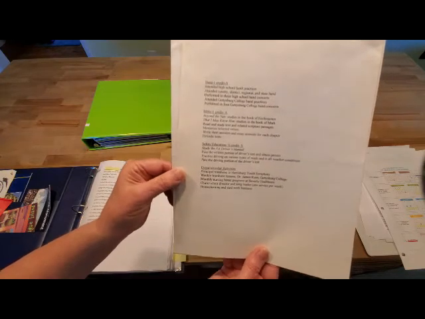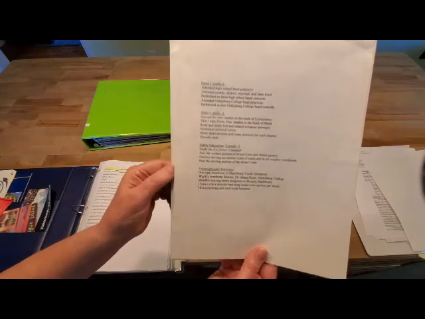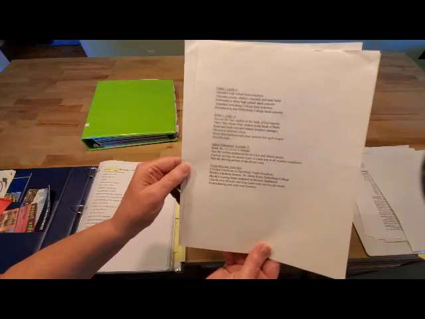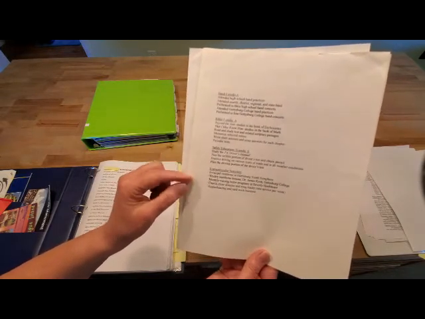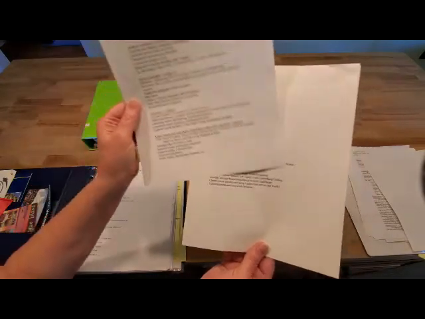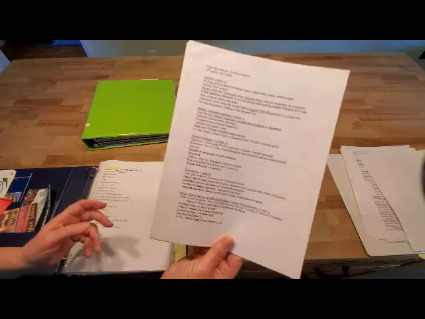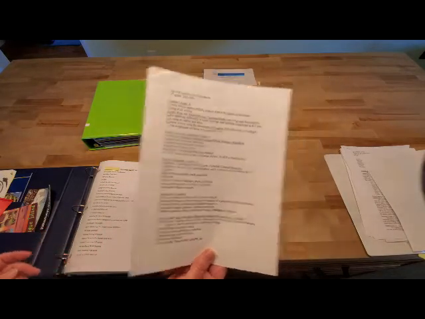So if they're writing a detailed evaluation letter, especially for your diploma programs, these will be included with the high school transcript when it's sent to a college, and they'll be able to see a more detailed explanation of what the student did during their high school years.